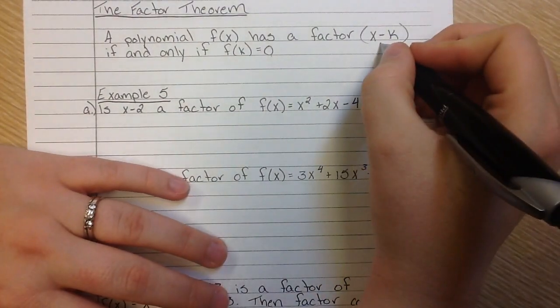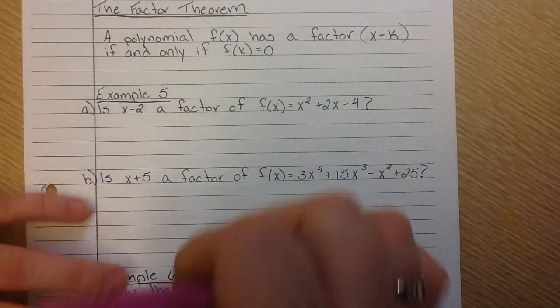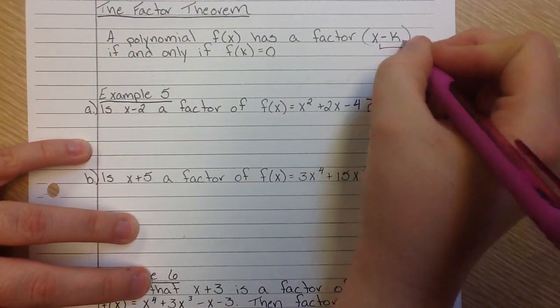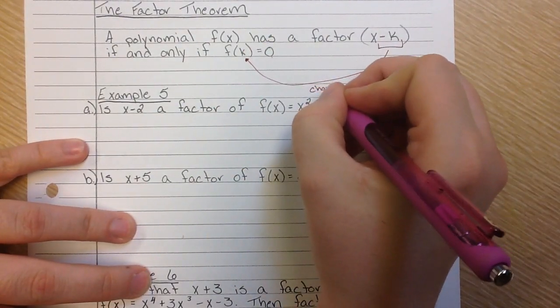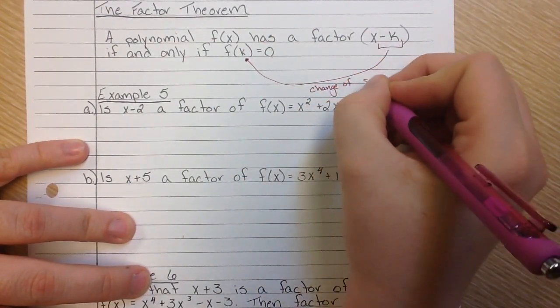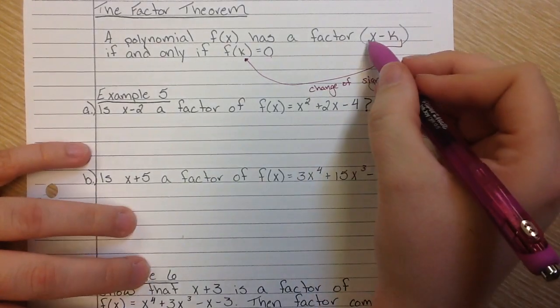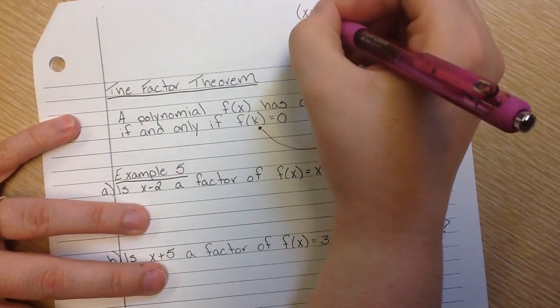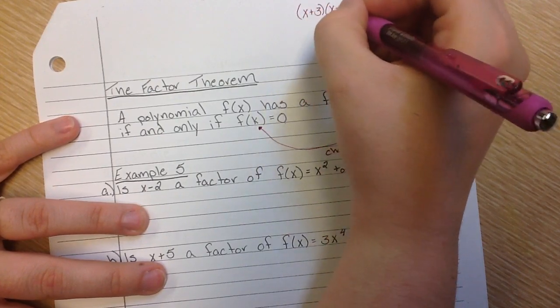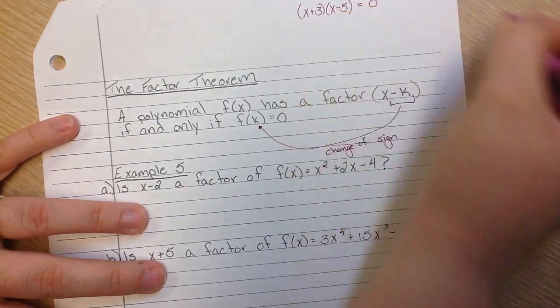And again, I want you to notice that there's a change of sign here. This is x minus k, and this is f of k. So there's a change of sign there. And the reason for that is, if x minus k is a factor, remember when we were solving quadratics and we'd have x plus 3 times x minus 5 equals 0.